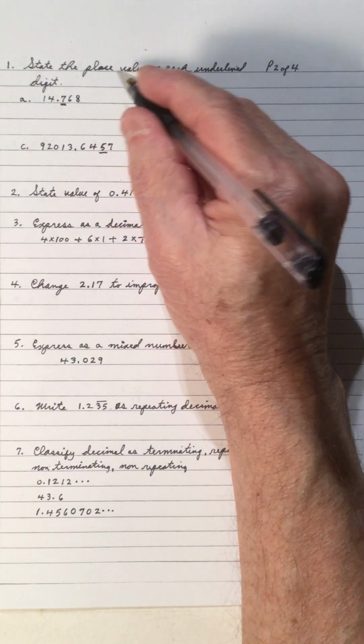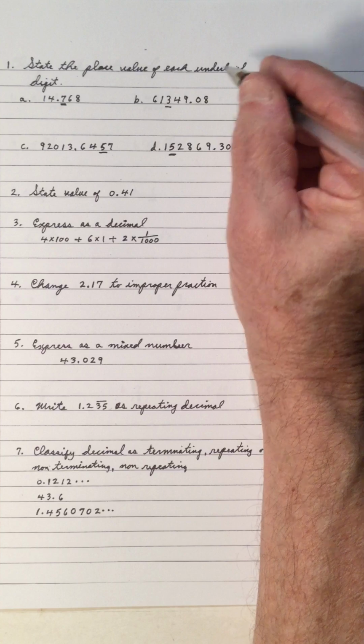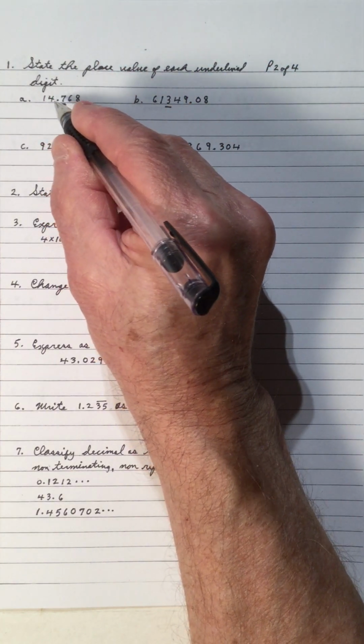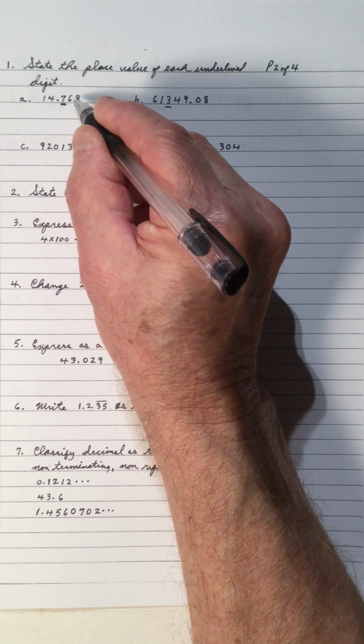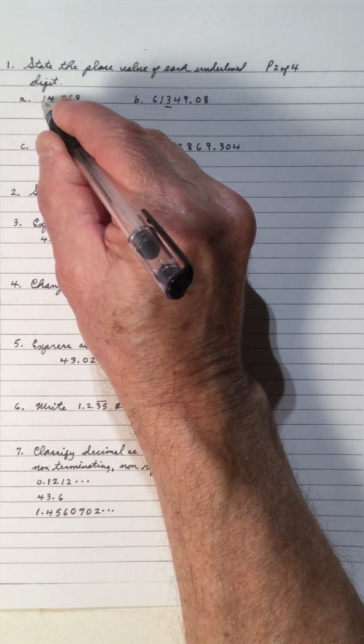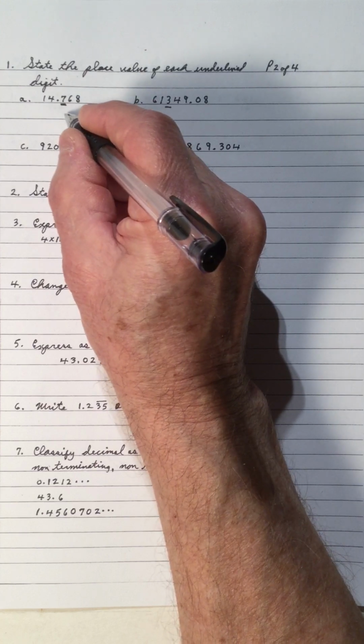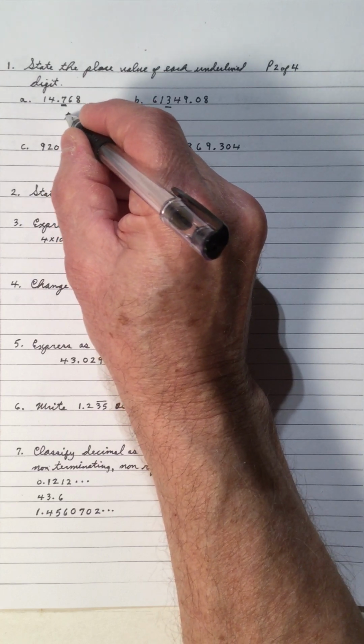Number 1, state the place value of each underlined digit. So we have 14.768. So this is ones, tens, tenths, hundredths, thousandths. So the 7 is tenths.